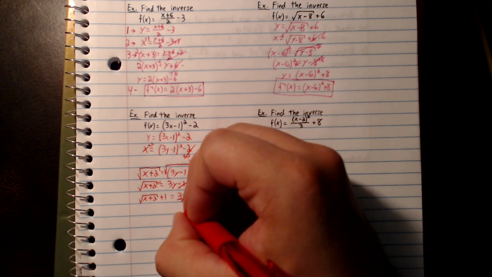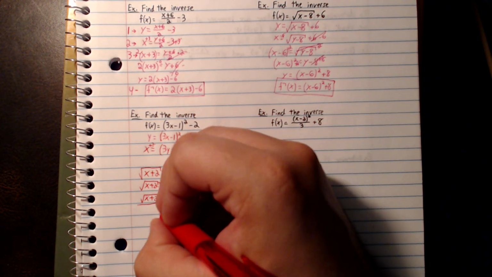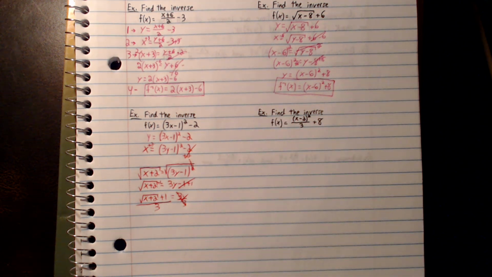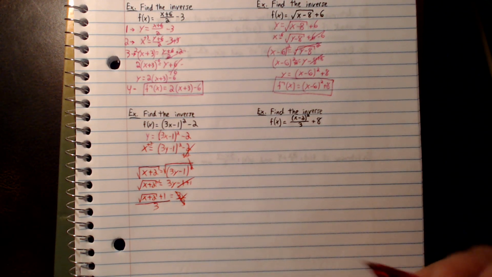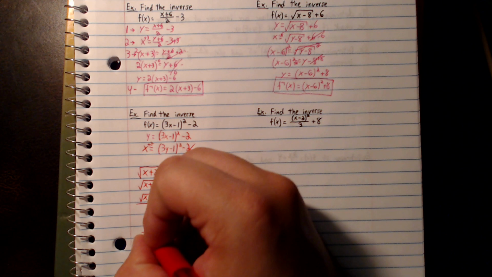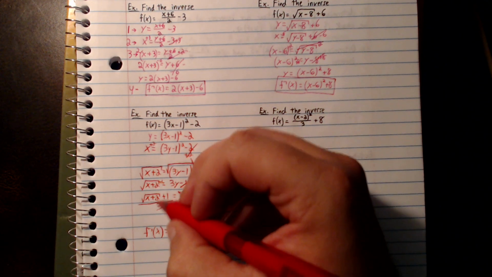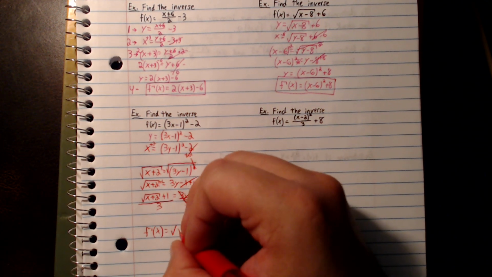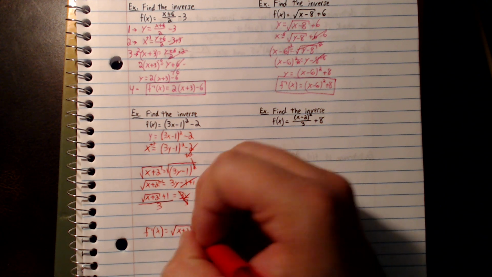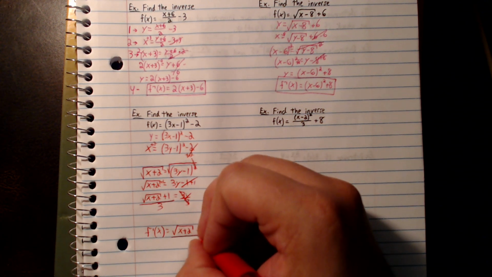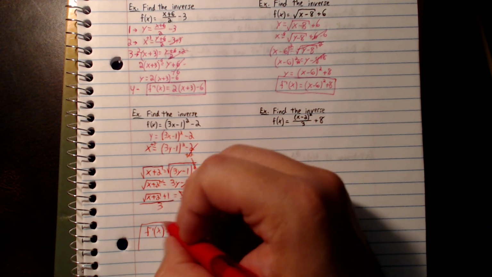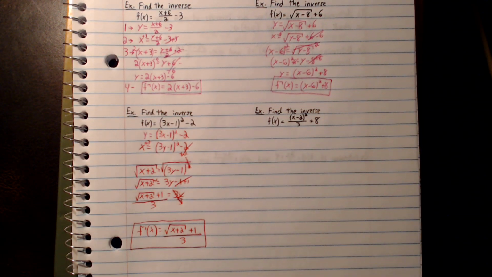And finally, we'll divide the whole thing on the other side. Now I have my y isolated. I'm going to just rewrite it right away as f inverse of x, and then this whole thing right here. Square root of x plus 2 plus 1, all divided by 3. Got one more to do.